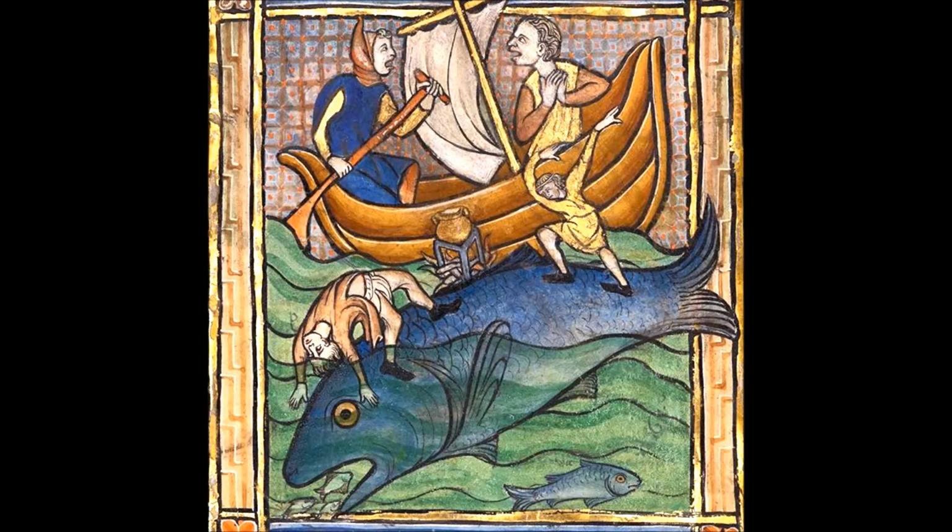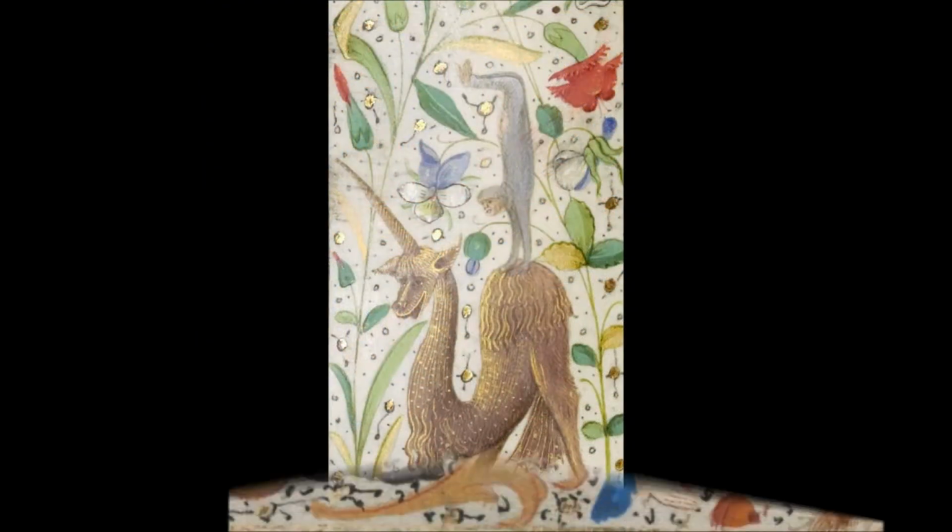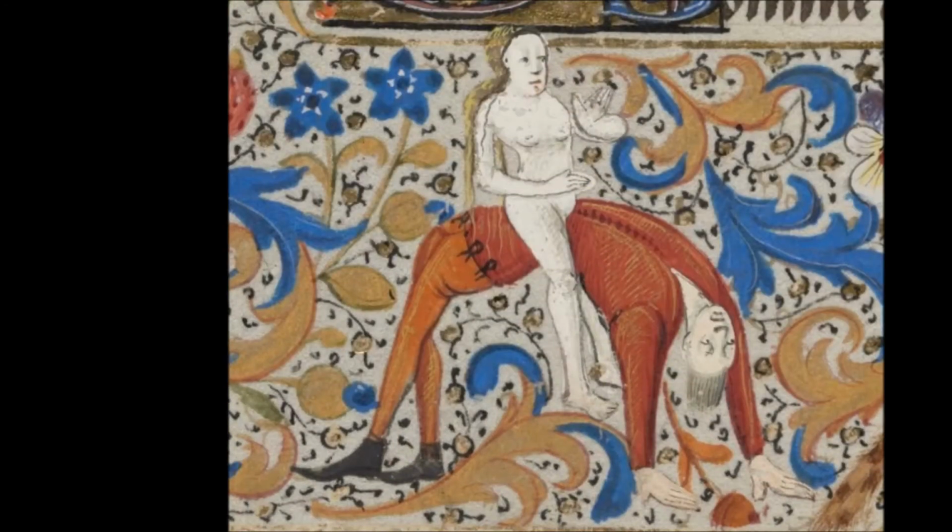And this time around we're going to deal with a puzzle. We'll do a real simple puzzle first. So here we have a drollery of a man. He's bending over backwards, and he's being ridden by a naked woman.